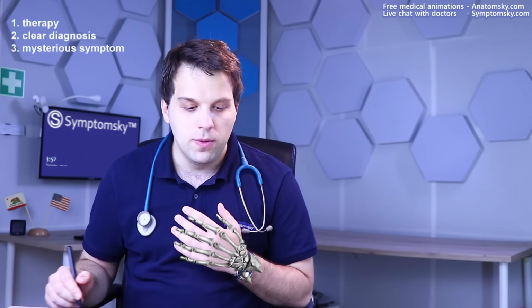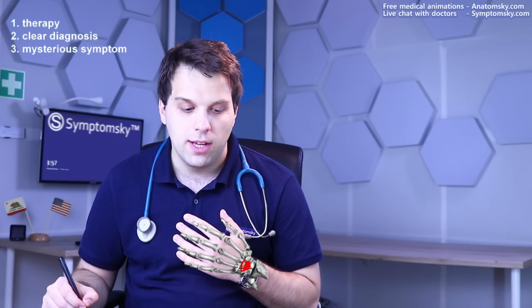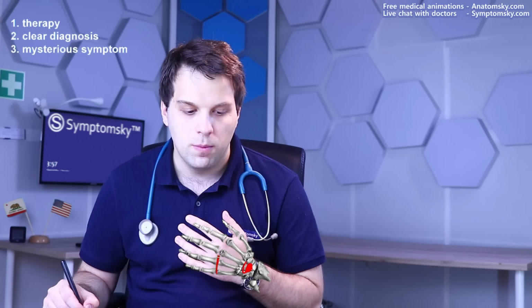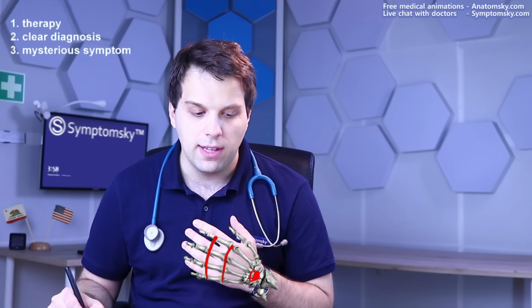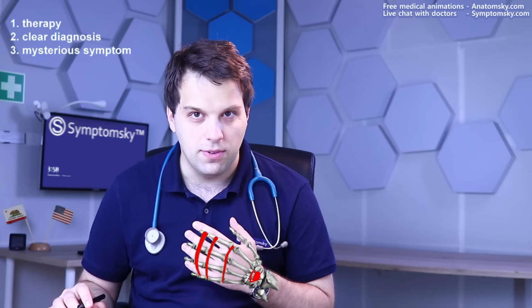The hand. This anatomically complicated part of the human body has an amazing number of bones. There are 8 bones in the wrist, and they all create joints. Furthermore, metacarpal bones create a set of joints with proximal phalanges, and proximal phalanges create a set of joints with middle phalanges, and middle phalanges create a set of joints with distal phalanges.